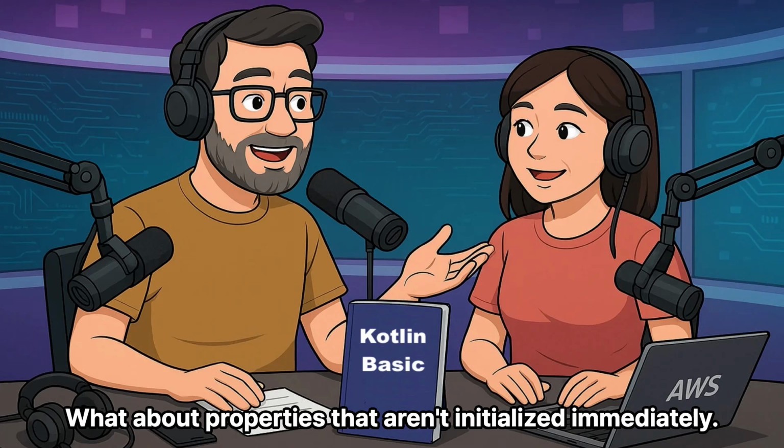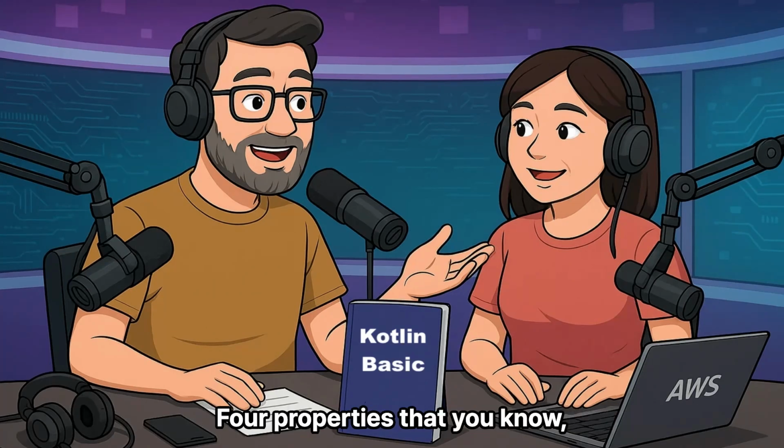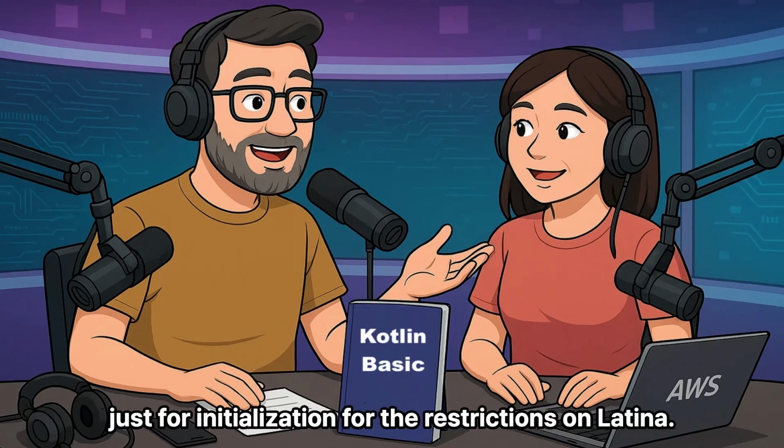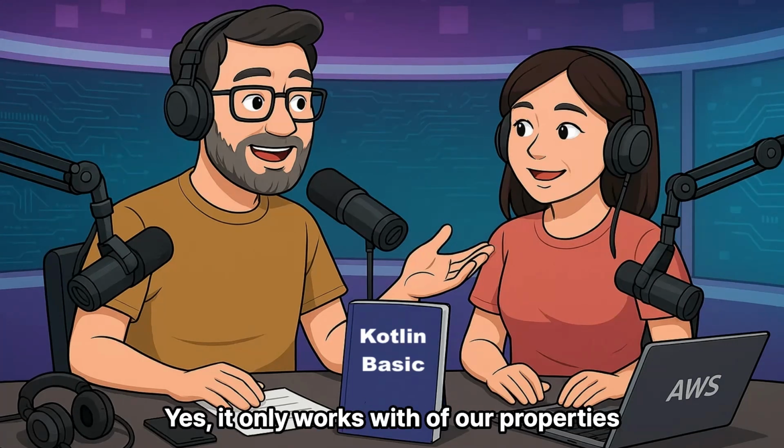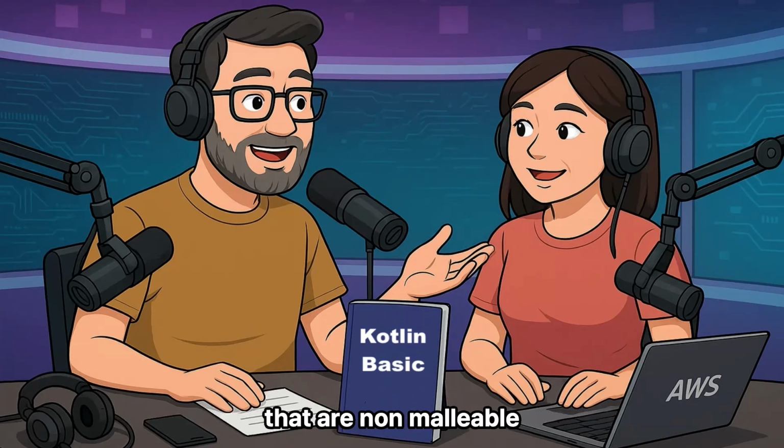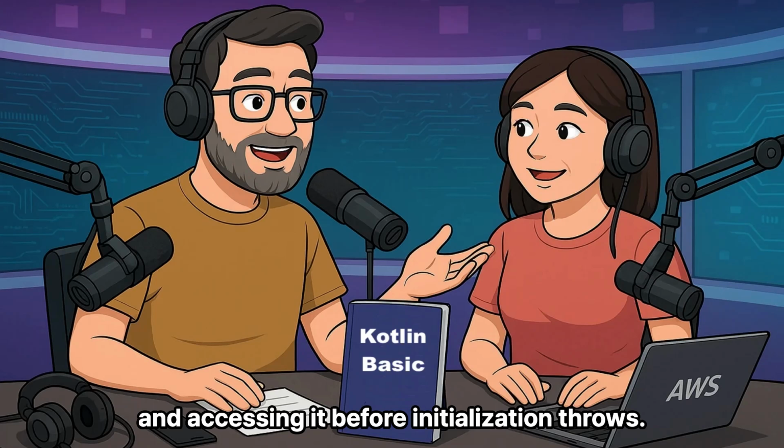What about properties that aren't initialized immediately? For non-nullable properties that you know will be initialized later, for example, in a setup method, you can use the lateinit modifier. Avoids having to make them nullable just for initialization. Are there restrictions on lateinit? Yes, it only works with var properties that are non-nullable and aren't primitive types. And accessing it before initialization throws an exception.